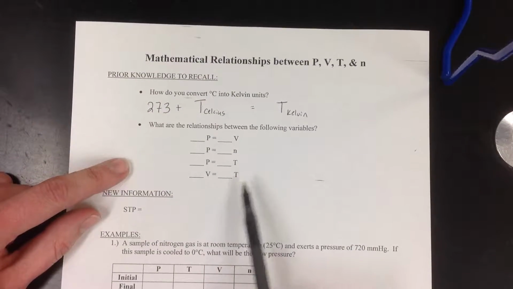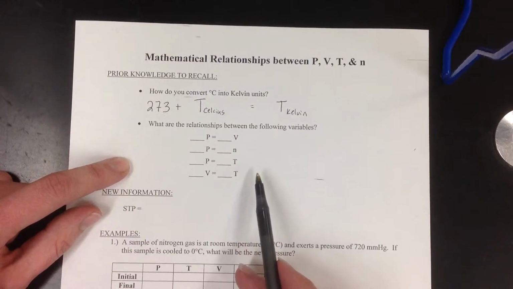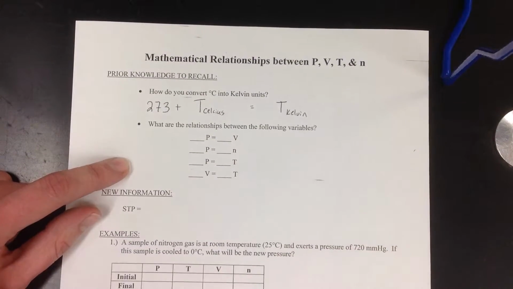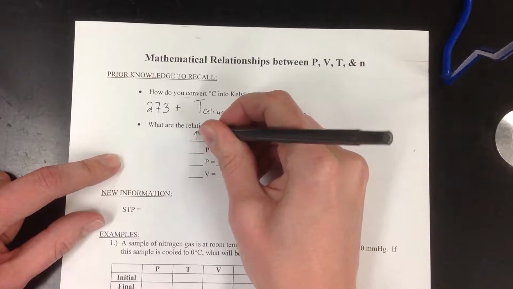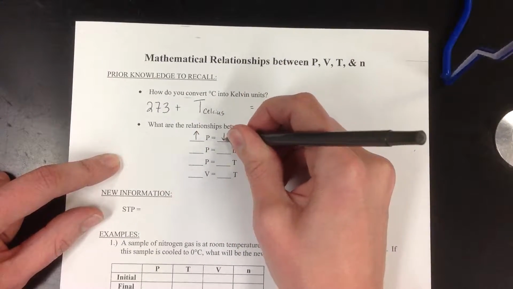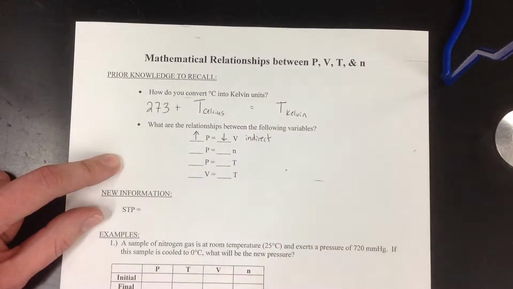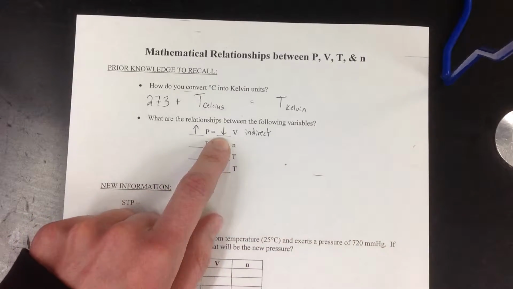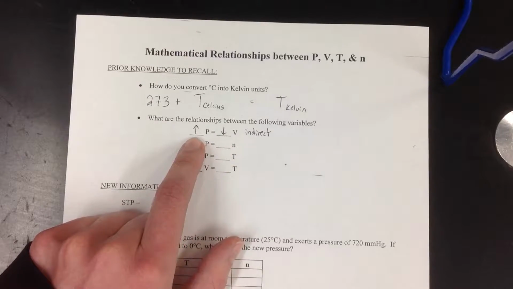Some other things that we'll need to know are the relationships between these variables: pressure and volume, pressure and amount of gas, pressure and temperature, and volume and temperature. These were the relationships that we discovered during the lab, so I'm going to quickly review them here. When we had an increase in our pressure, that was because we decreased our volume. This is an indirect relationship, which means that our arrows are going opposite directions. So if we increased our volume, our pressure would decrease, and vice versa. A decrease in our volume caused our pressure to increase.